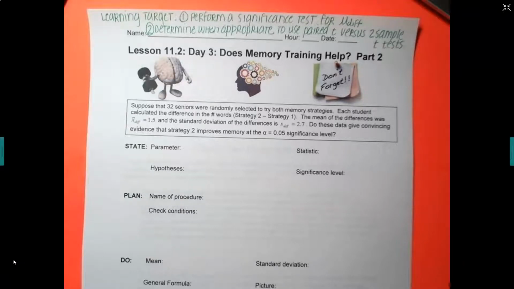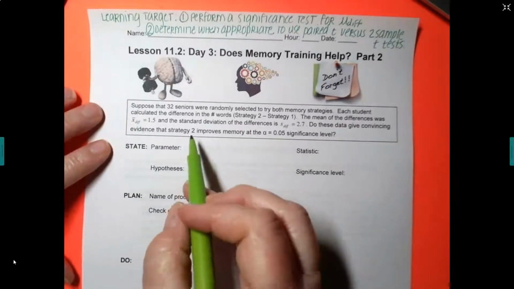Lesson 11.2, day 3. Now we're going to revisit our memory training that we tried in class, where we did a matched pairs: you tried one memory strategy and then another one to see which one did better for you. So this is the same idea.